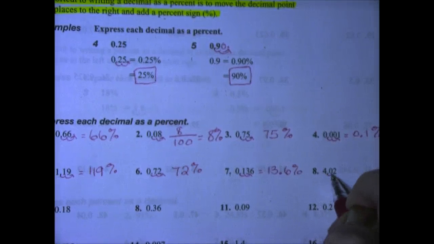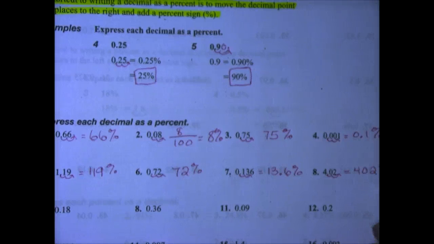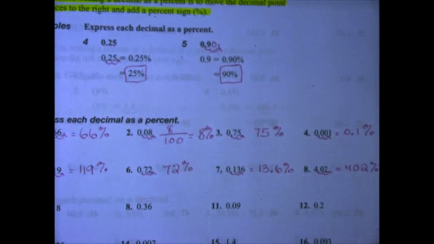We move our decimal point 2 places to the right, we get 402%. So really, if you use your shortcut, these are going to be very easy for you.